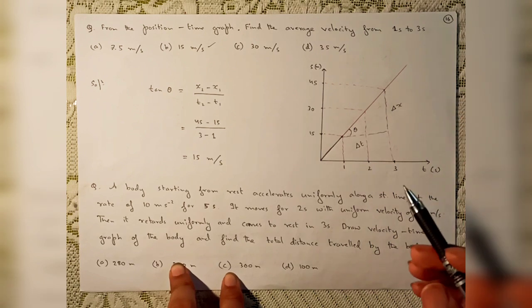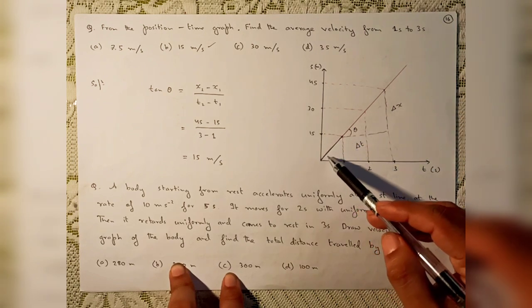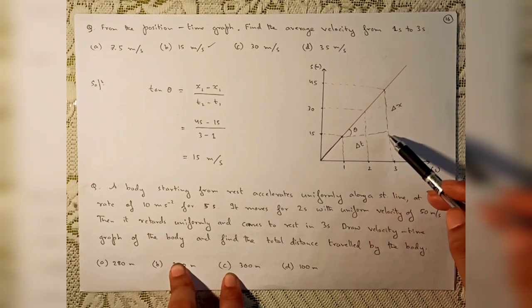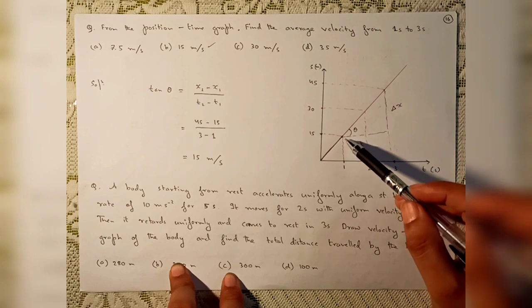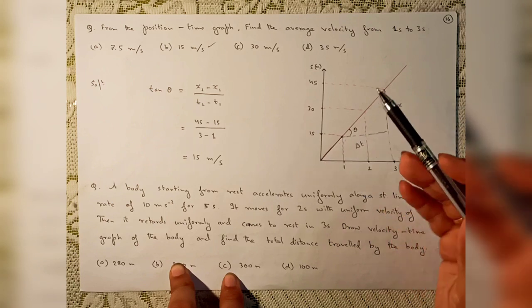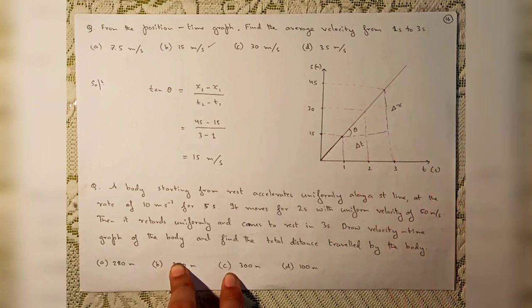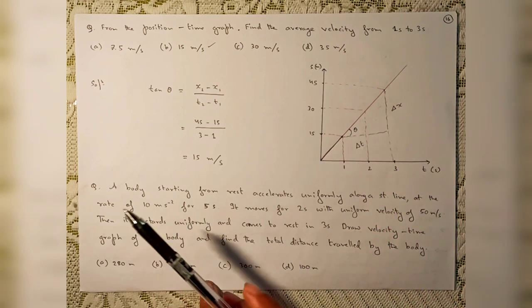If it is a non-uniform motion, then you cannot do this. You have to take it in this form. If it is a uniform motion, that is, equal distance in equal intervals of time, you can do this. And then let us look into another question.